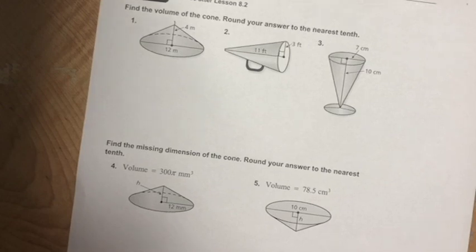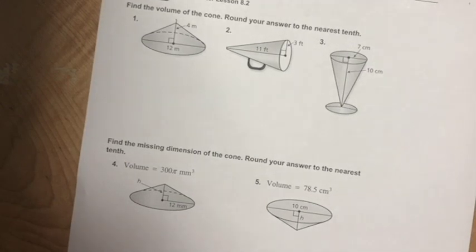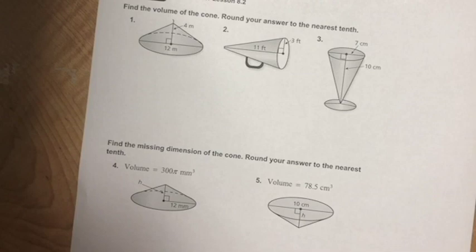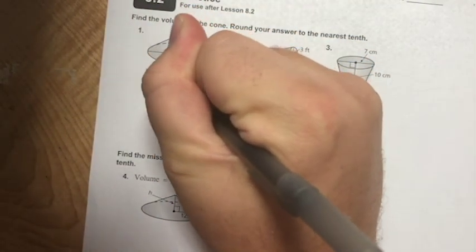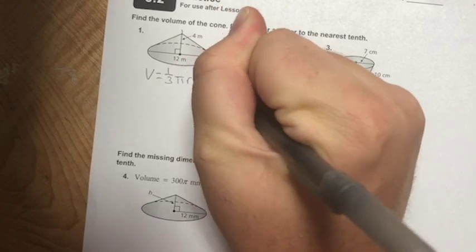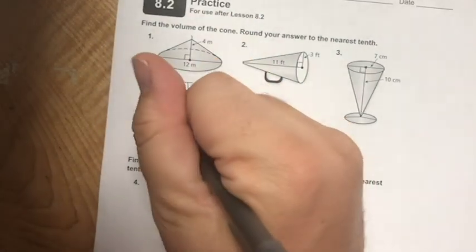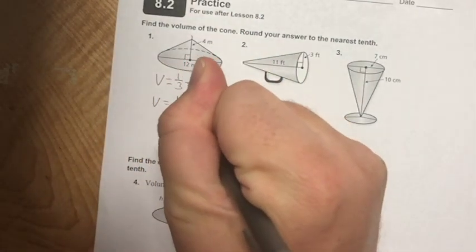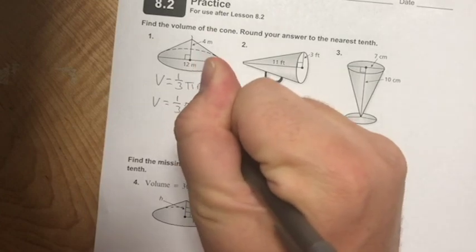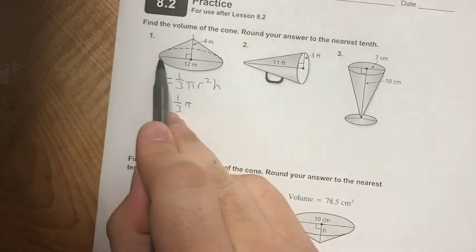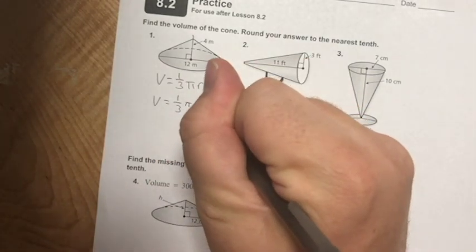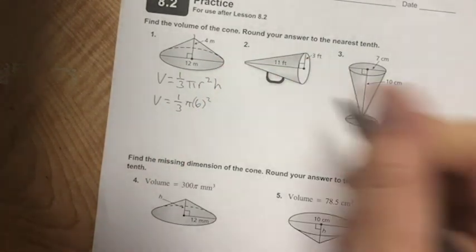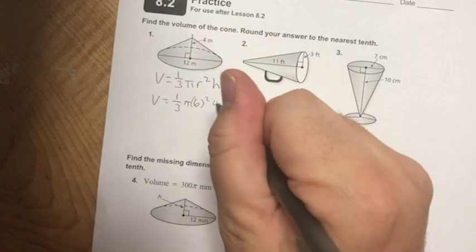So in this particular one, something went wonky. All right, find the volume of the cone, round your answer to the nearest tenth. So same concept, volume is equal to 1/3 pi times r squared times height. Let's plug in things we know. 1/3 times pi times my radius. Well, my diameter of this cone is 12, so that means that my radius has to be 6. And then my height of it is going to be 4.